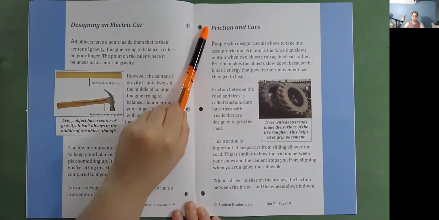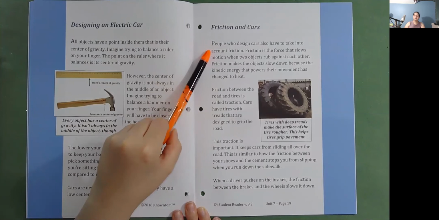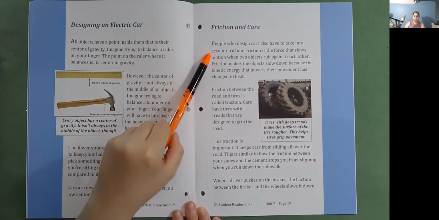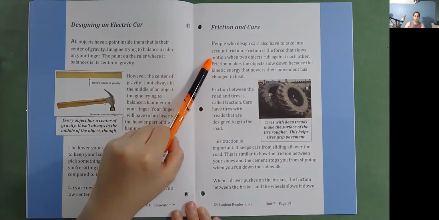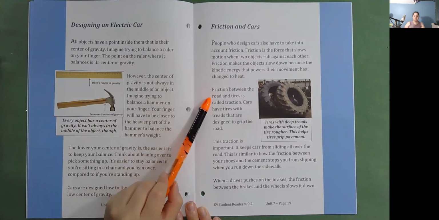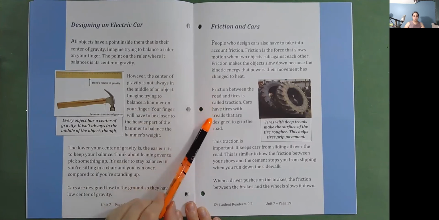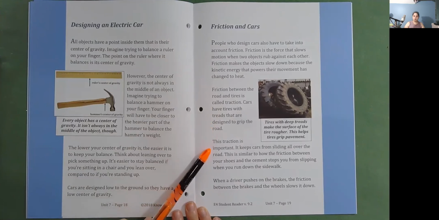Friction and cars. People who design cars also have to take into account friction. Friction is the force that slows motion when two objects rub against each other. Friction makes the objects slow down because the kinetic energy that powers their movement has changed to heat. Friction between the road and the tires is called traction. Cars have tires with treads that are designed to grip the road. This traction is important. It keeps cars from sliding all over the road.